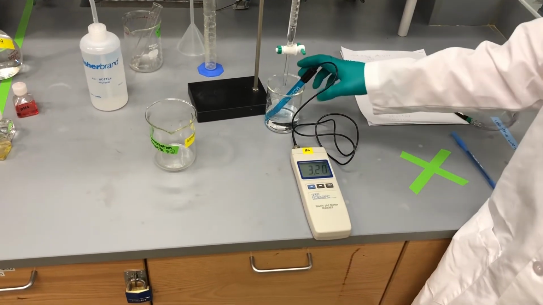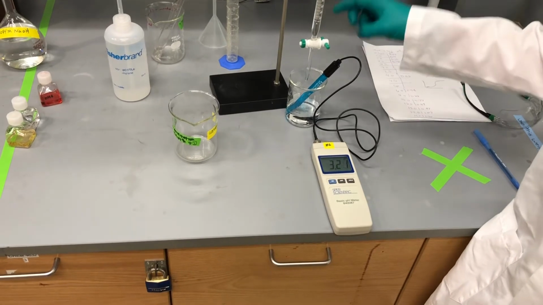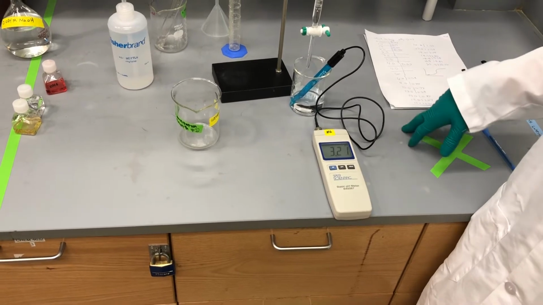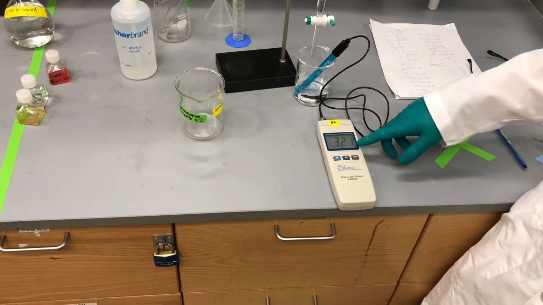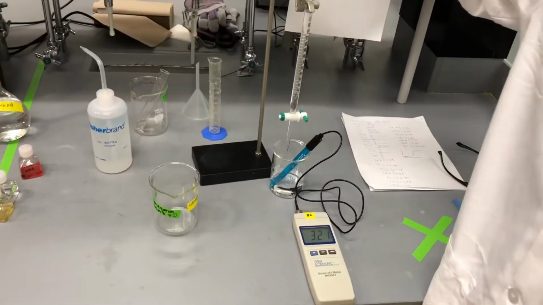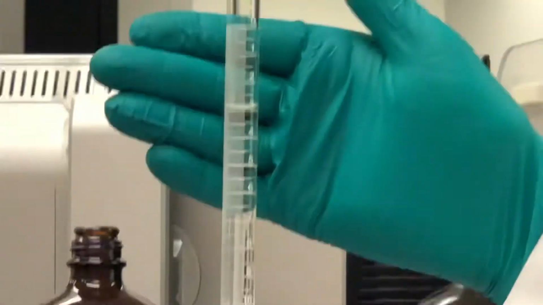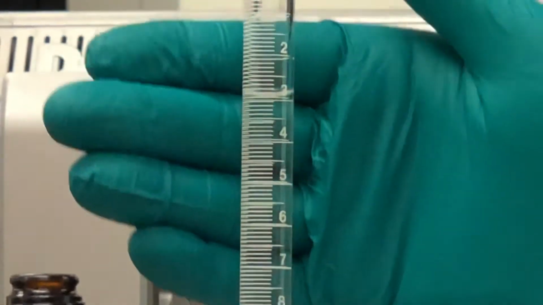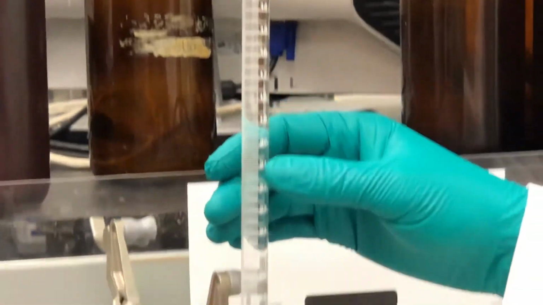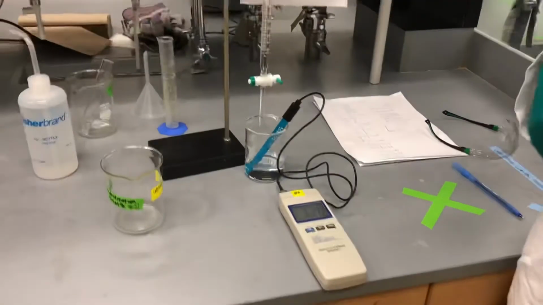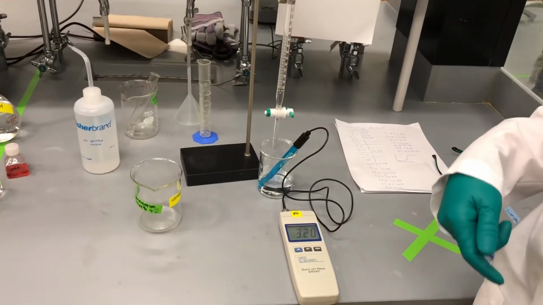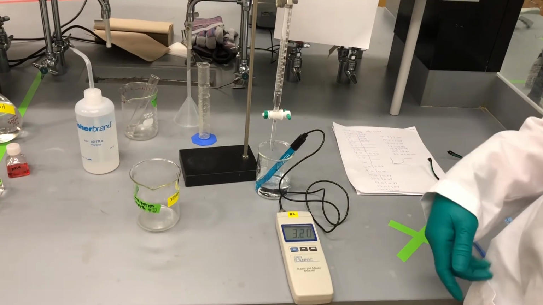What we're going to do is just begin adding dropwise to our solution, and I'll read out the volume markings so that you can follow along with the pH. We're starting at the 3 milliliter mark, and I'll read out originally every 0.5 milliliter marking. Then we'll slow down as we get closer to the endpoint. Remember that our standard KHP took around 36.2 milliliters. If we have an unknown, that means the total volume needed should be less.